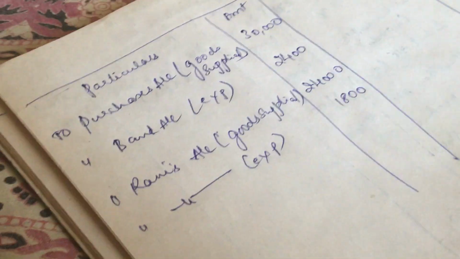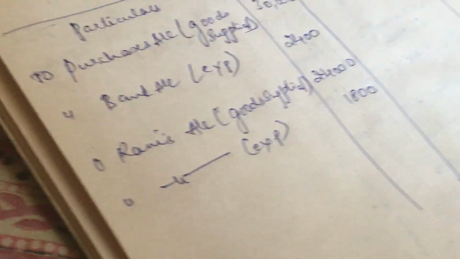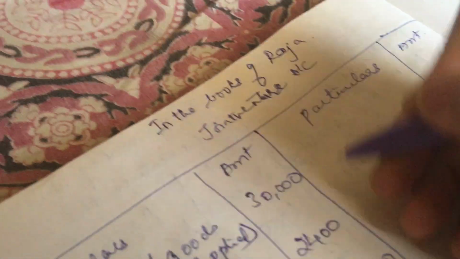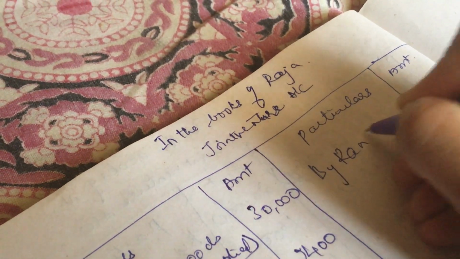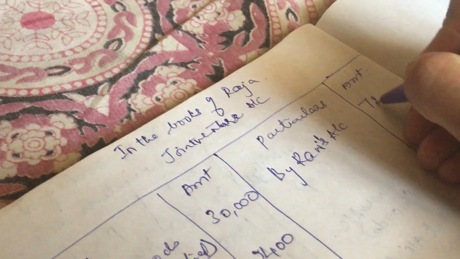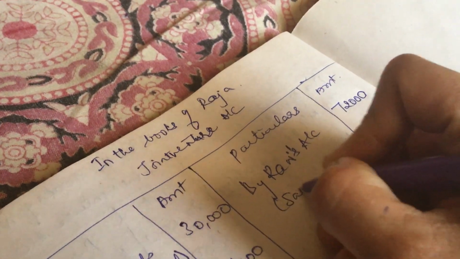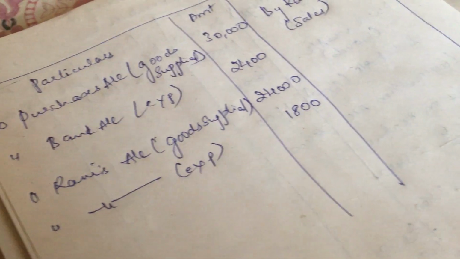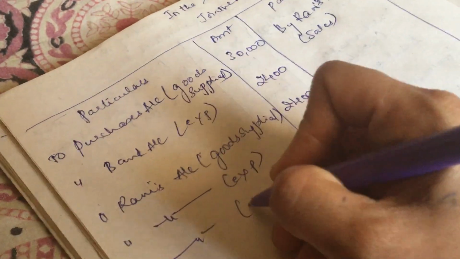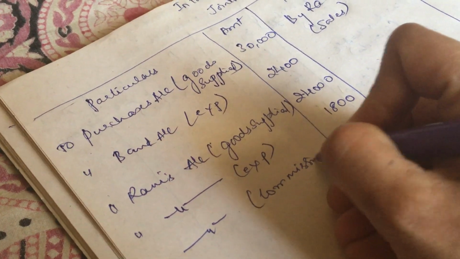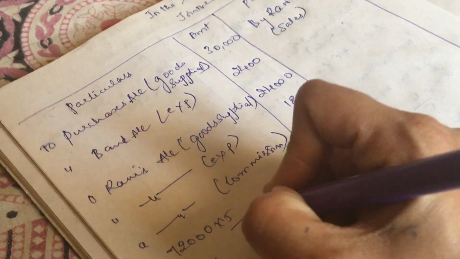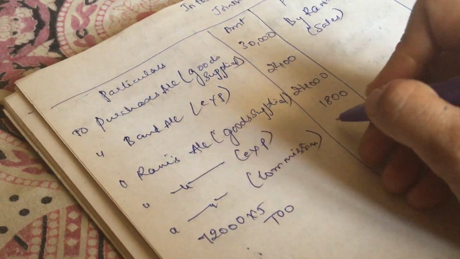And for the expenses incurred by Rani, to Rani's account, expenses, 1,800. Next, for the sales made by Rani, what will be the entry in the joint venture account? The amount is 72,000 by Rani's account. 72,000 is the total amount of sales. And Rani is entitled to a 5% commission, so to Rani's account, commission, 72,000 into 5 by 100, that will come up to 3,600.